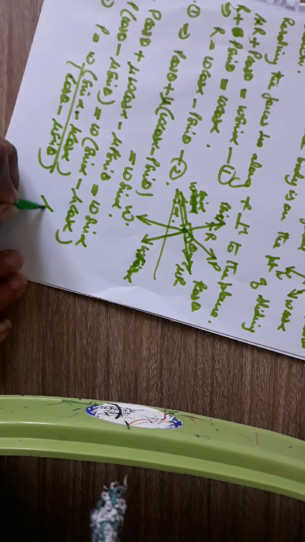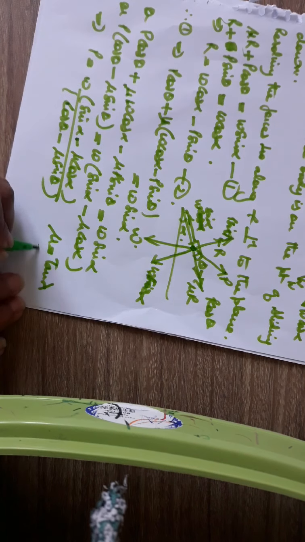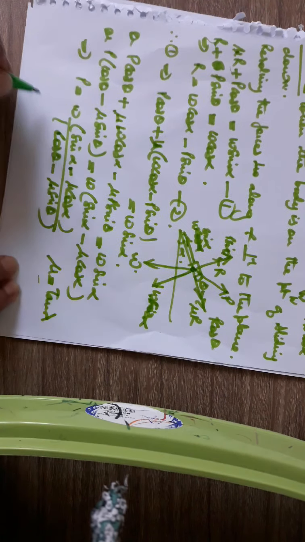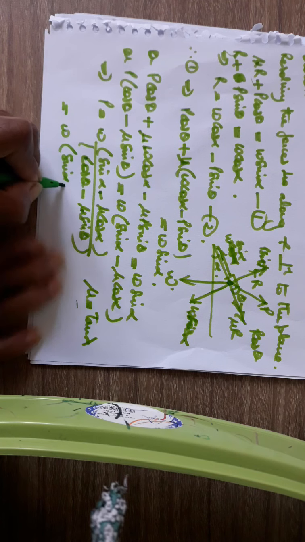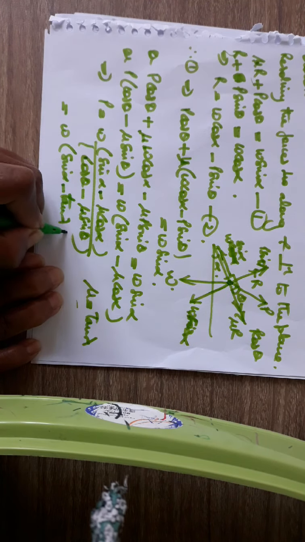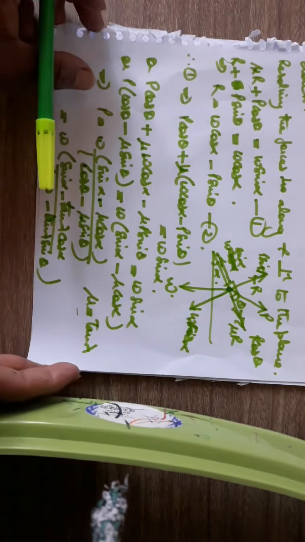But we know mu is equal to tan lambda, the coefficient of friction. Now replace mu by tan lambda. So we have W into sine alpha minus tan lambda cos alpha, divided by cos theta minus tan lambda sine theta, where lambda is the angle of friction.